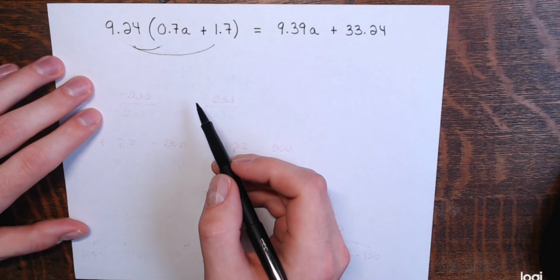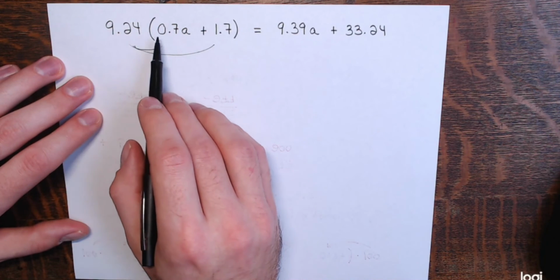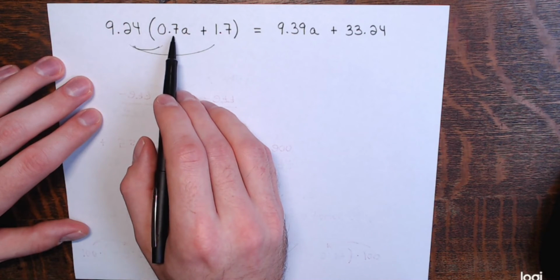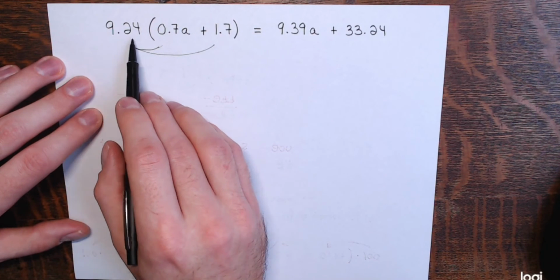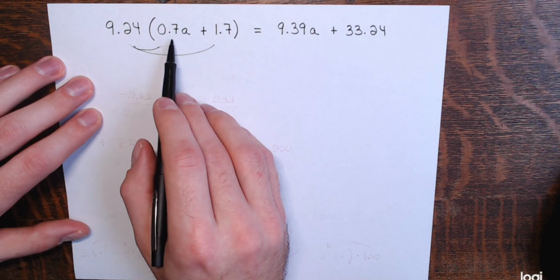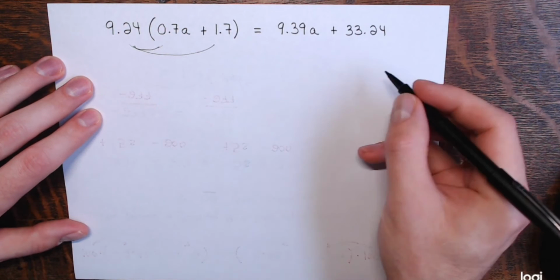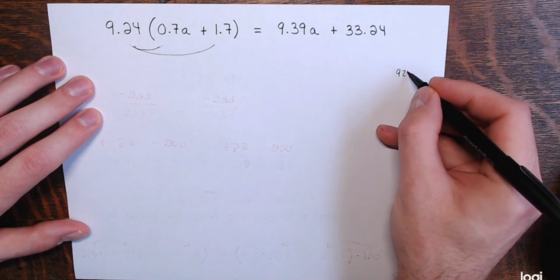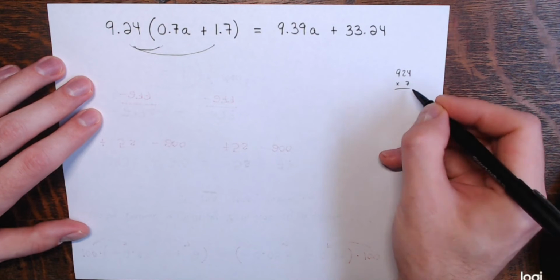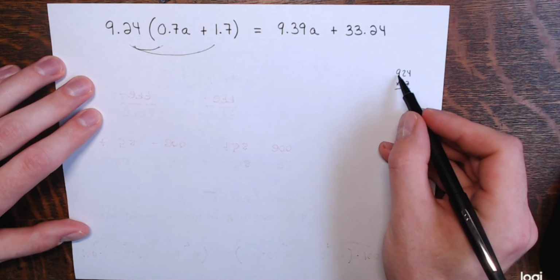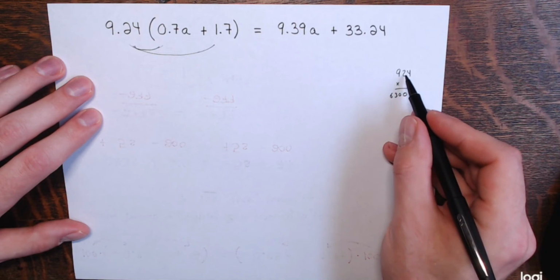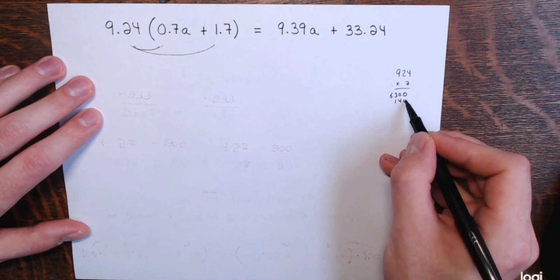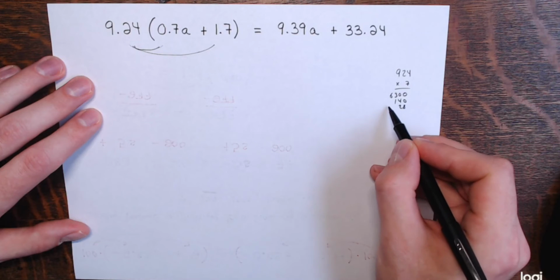Okay, so 9.24 times 0.7, well, that's 924 times 7, but that's 924 hundredths times 7 tenths. So off to the side, I'll do 924 times 7. 7 times 900 is 6,300. 7 times 20 is 140. 7 times 4 is 28, and then you add these up.